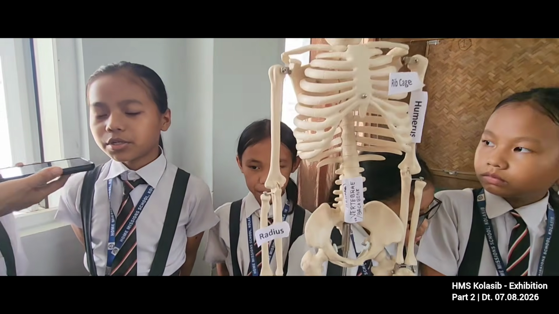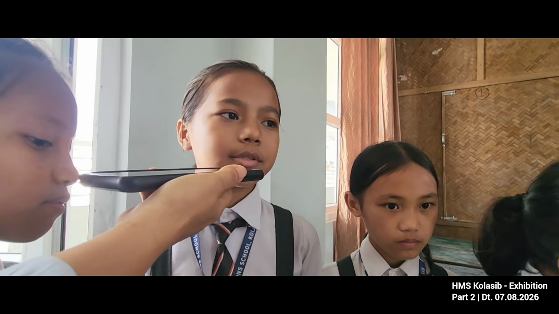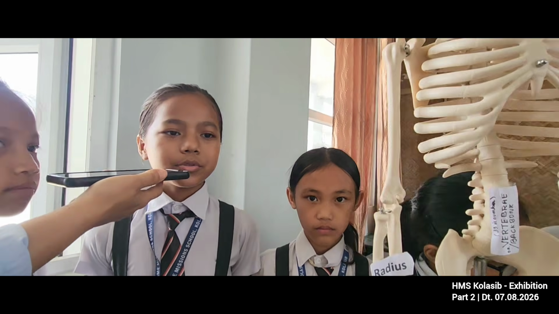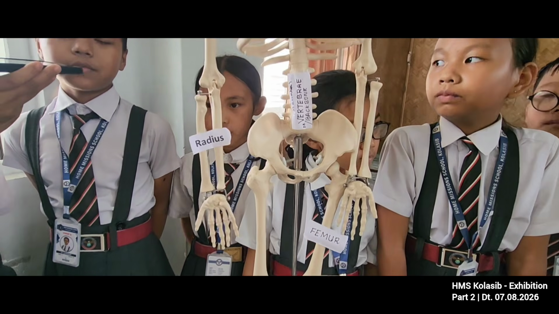Fun facts about our human skeleton. An adult has 206 bones. Babies have more bones. They have 300 bones. Some bones join together as we grow, making the adult's bones fewer. Our bones are alive and grow with us.